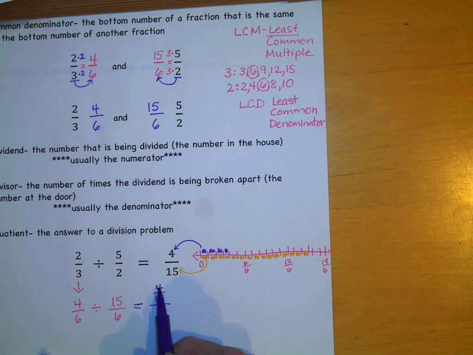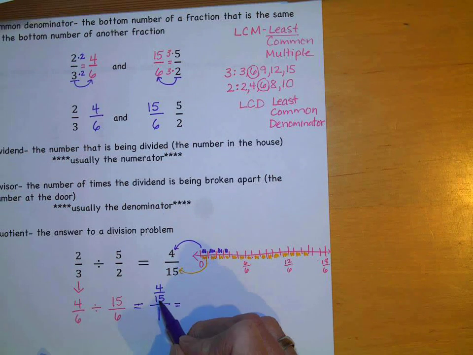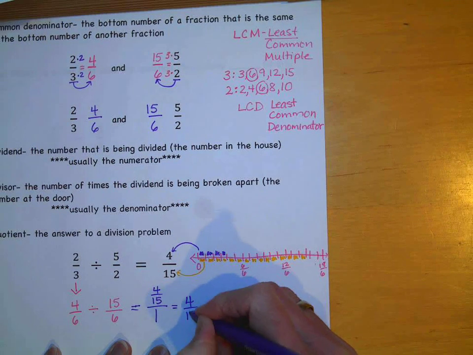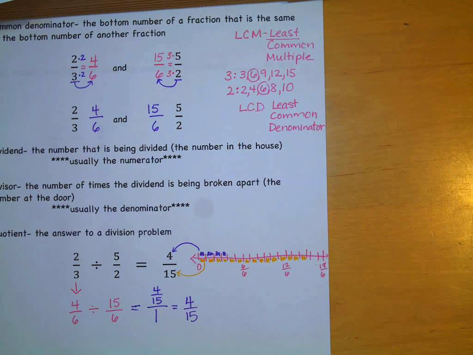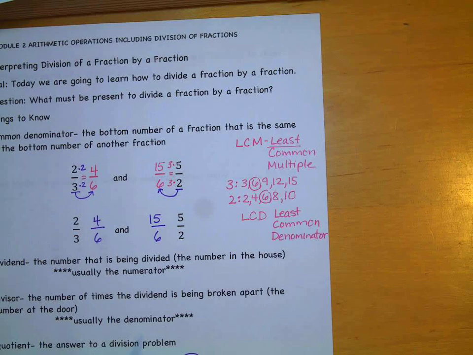Holy moly, do that again. 4 divided by 15 is 4/15. 6 divided by 6 is 1. And now finish it up, kiddos. What is 4/15 divided by 1? 4/15. And we're finished. And the only reason we were able to do this is because we found a common denominator so that we could take it per 1. Okay, and that is so super huge.